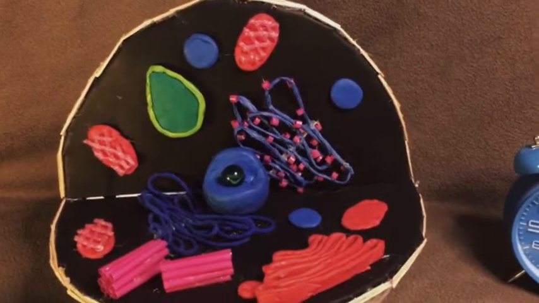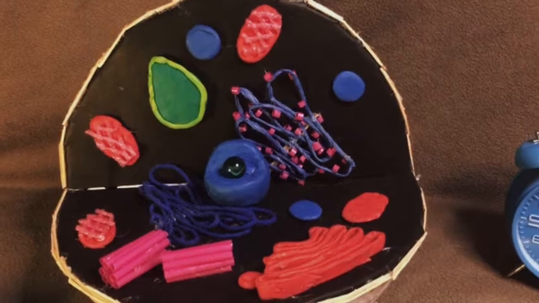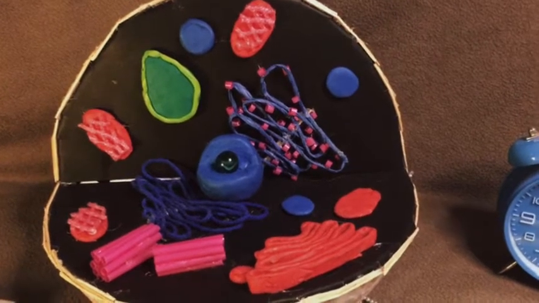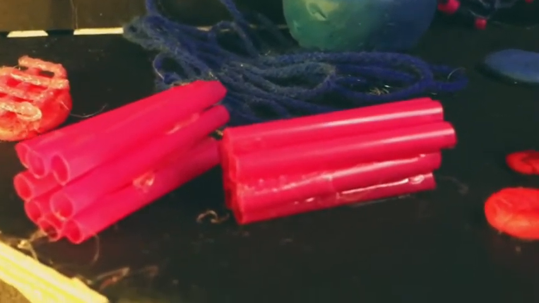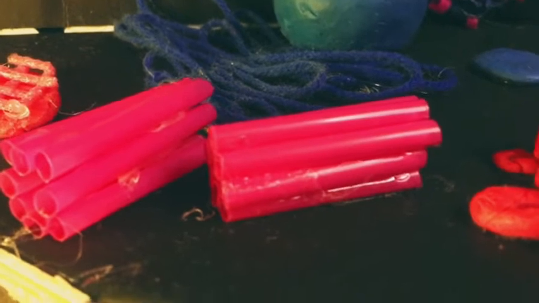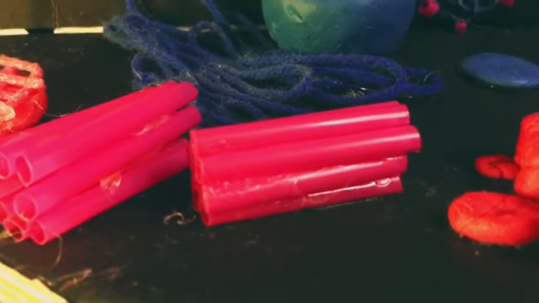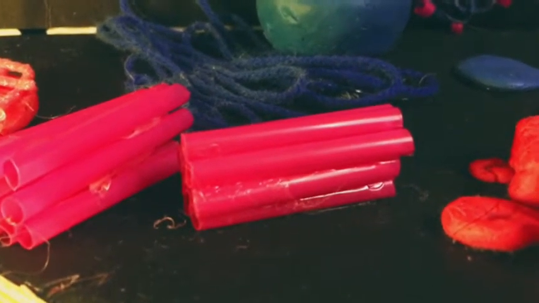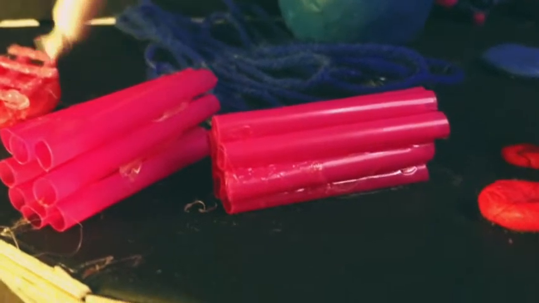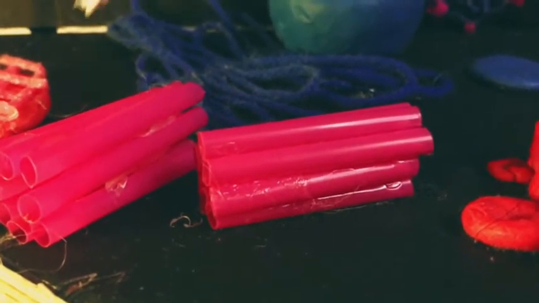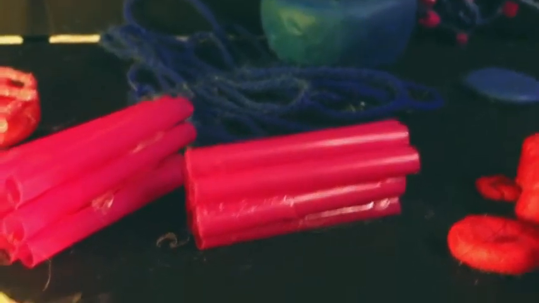Next is the centrosome. It is a small organelle found near the nucleus which has a thick center with radiating tubules. The centrosomes are where microtubules are produced. These are the microtubules. They are little things like that. And this is called the centriole.